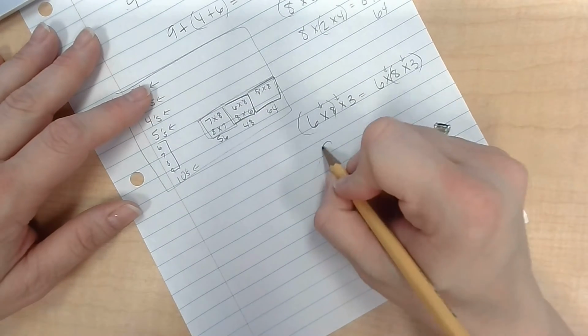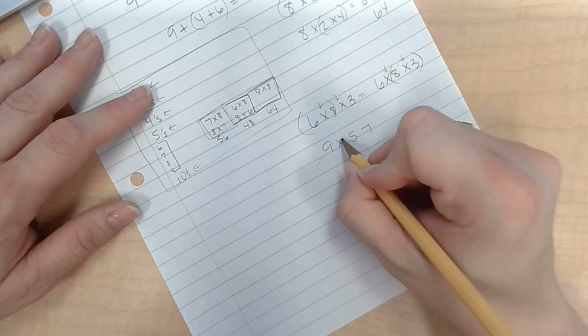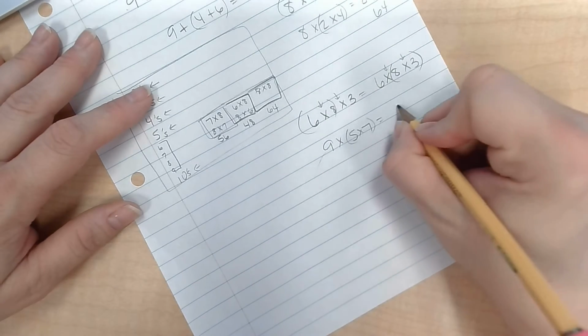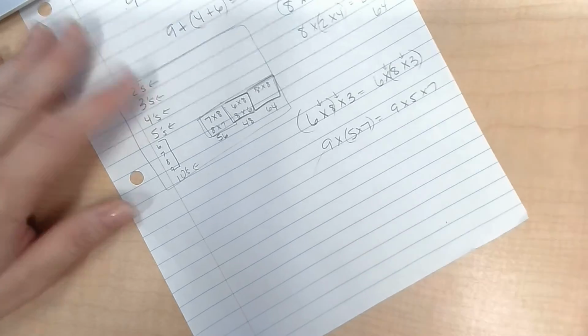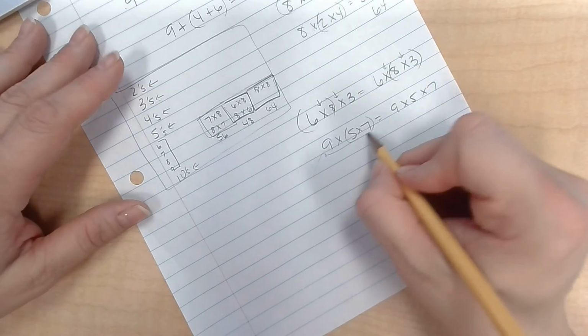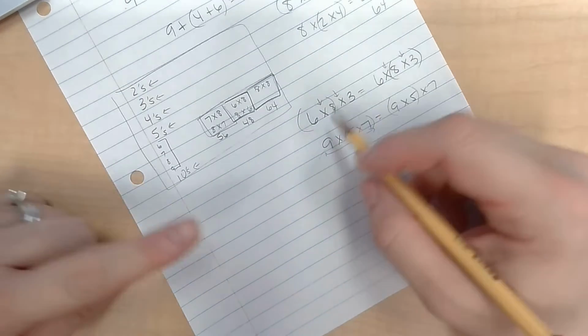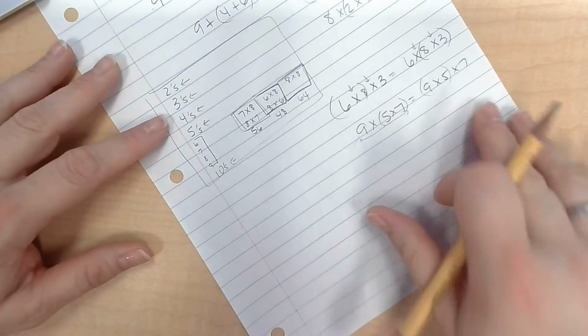So if I have 9 times 5 times 7, and this is what it says in the book, I'm just going to switch it. I'm going to write them all in there just the way it looks from left to right, and then I'm going to associate it differently. I'm going to show you using these why we do that.